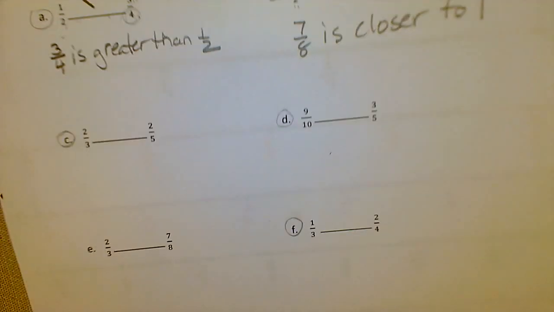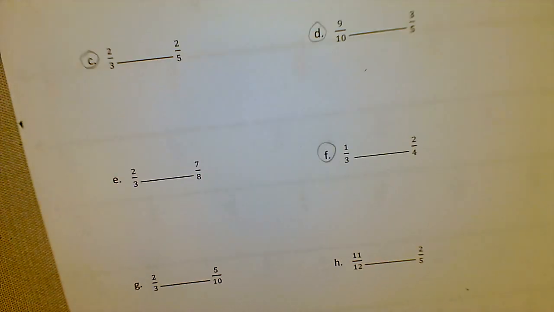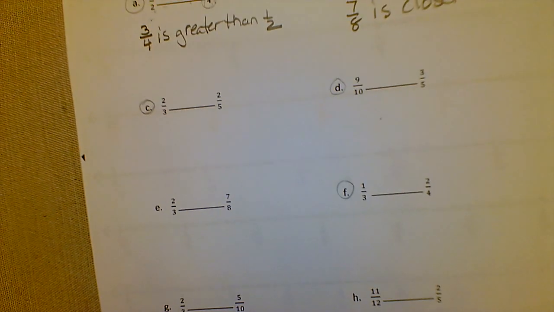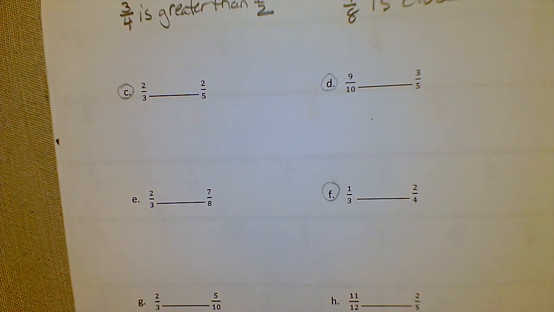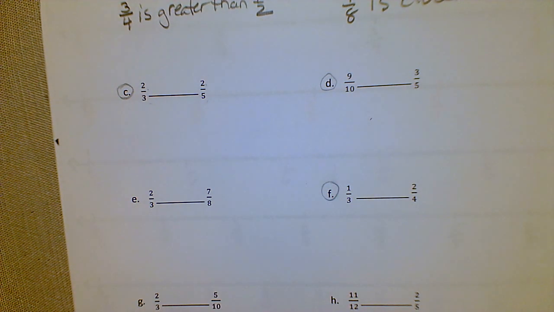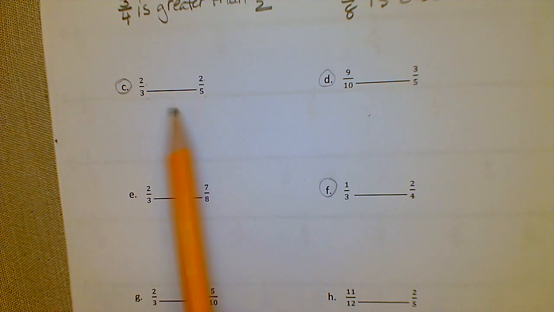So let's try another one here. Let's look at C. And this is just really a funky angle, so let's see if I can straighten that out for us a little. Okay, so now we're talking about 2/3 and 2/5. So what I need to think about is maybe, remember how we talked about thirds, and that they didn't really line up perfectly with the halfway mark. And I know that I really shouldn't be sketching this, but I just want to emphasize this to you.